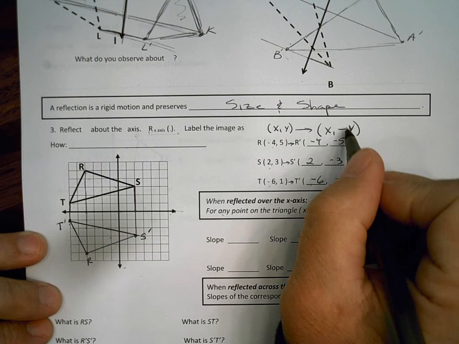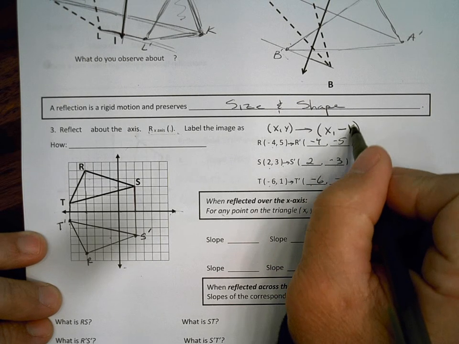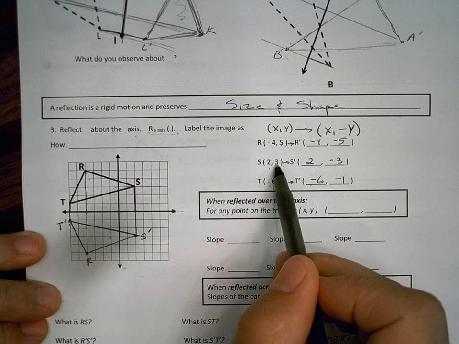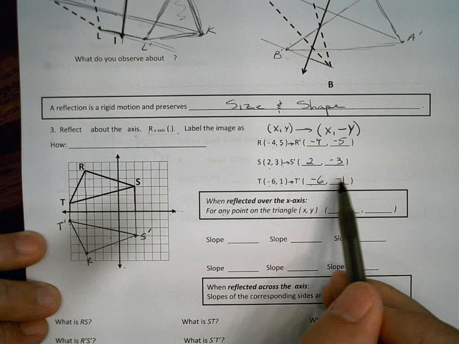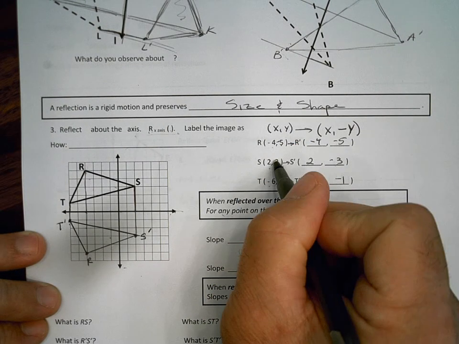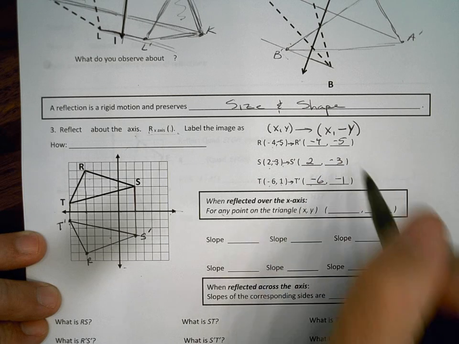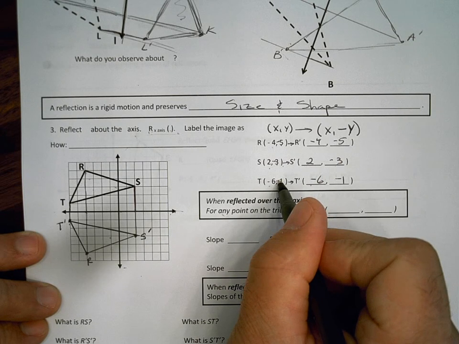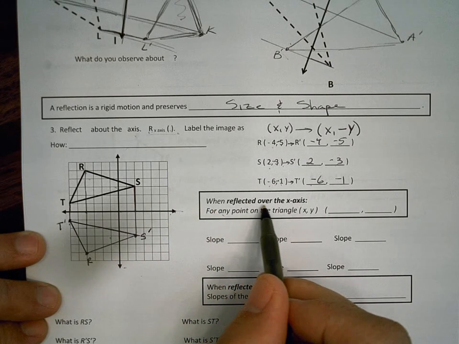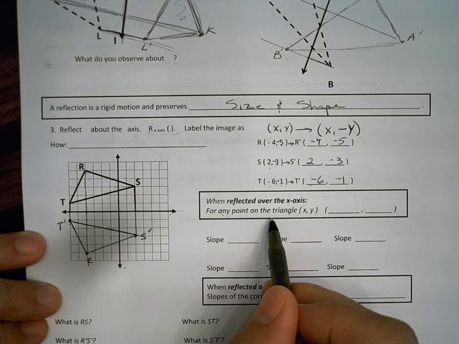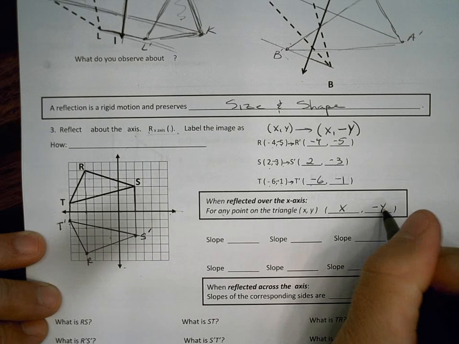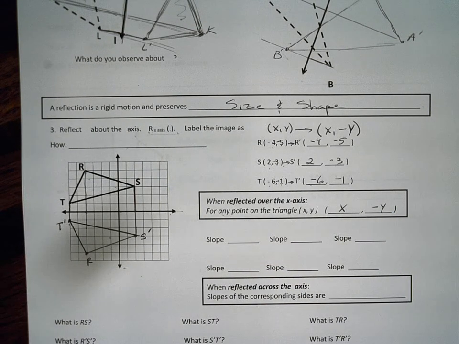Now notice I didn't say the negative. It becomes the opposite because 5 became negative 5, 3 became negative 3, and 1 became negative 1. But if this was negative 5, that would become positive 5. If this was negative 3, it would become positive 3. And if this originally was negative 1, it would have become positive 1. So we're reflecting over the x-axis. For any point on the triangle, x stays the same and y becomes the opposite. And that's our rule for reflecting over the x-axis.